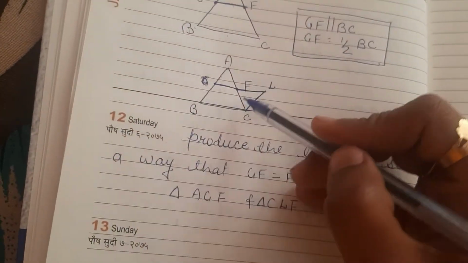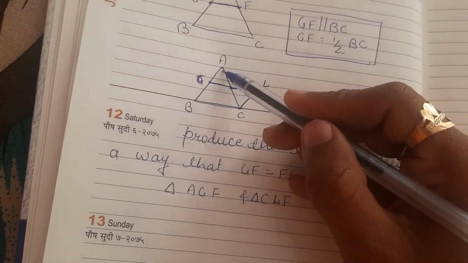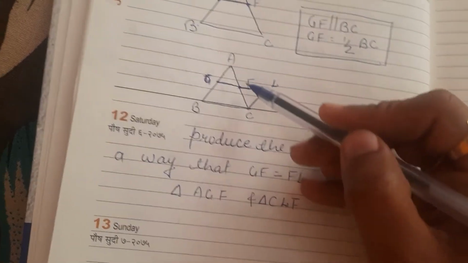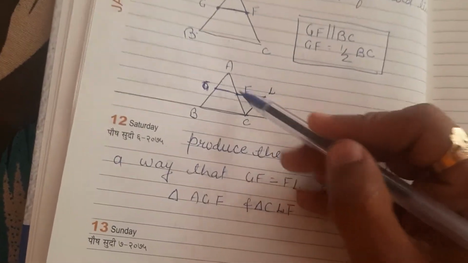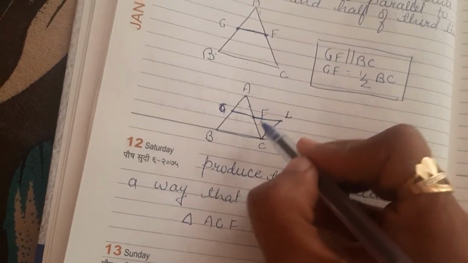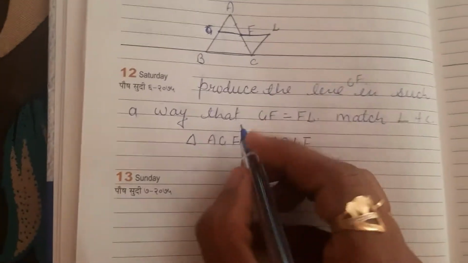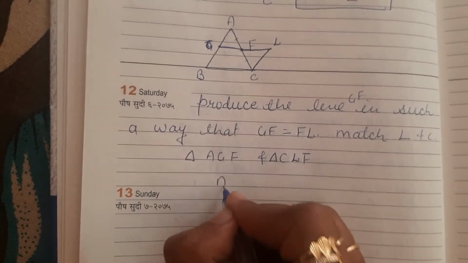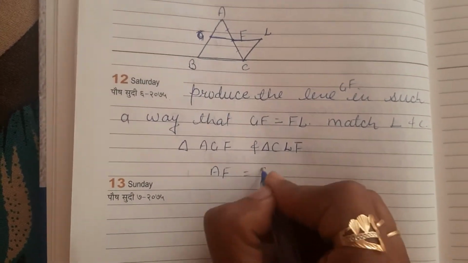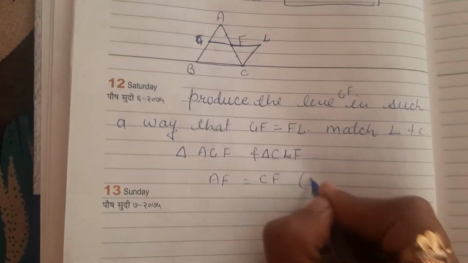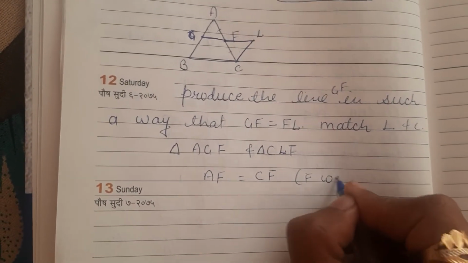Some properties I am telling you. And CF is equal to AF, because F was the midpoint. So in these two triangles I can say AF is equal to CF, because F was the midpoint.